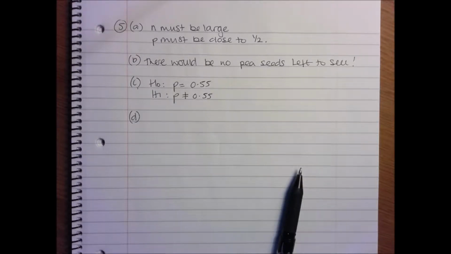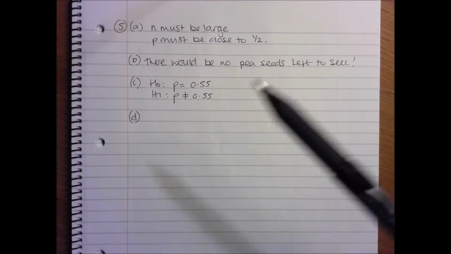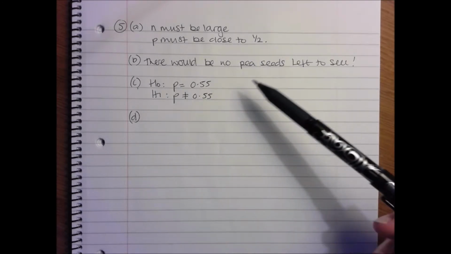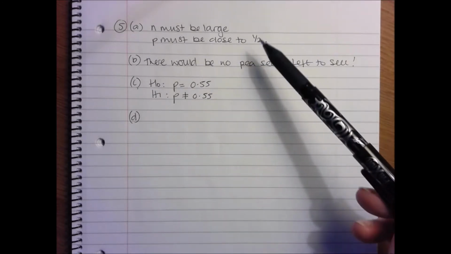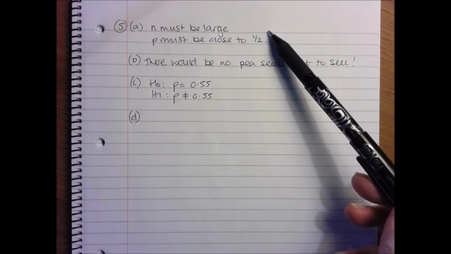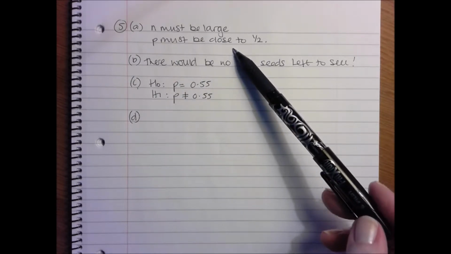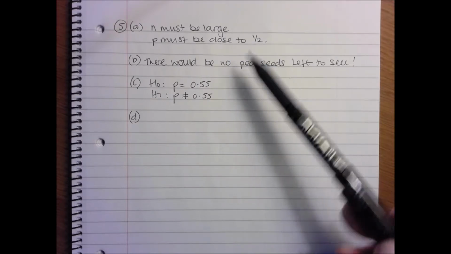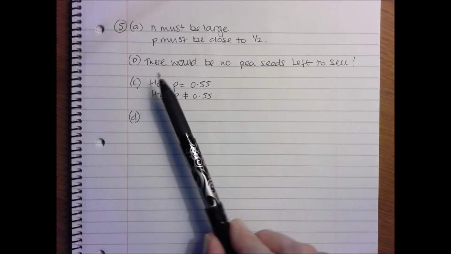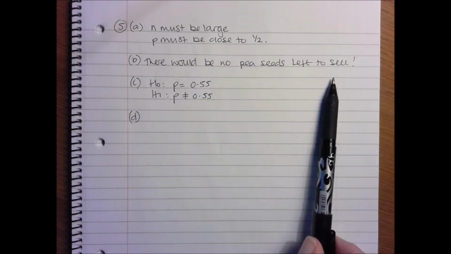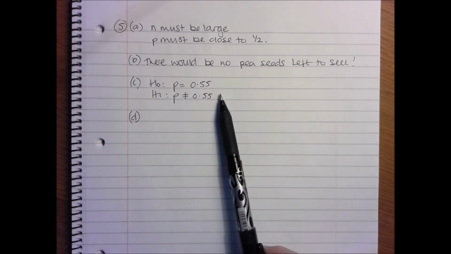Question 5 then. I've written down parts A, B and C here because you don't need to watch me writing. So the conditions for a binomial to be approximated by a normal distribution: n must be large, p must be close to a half. You don't need to be any more specific than that. You can't test all the pea seeds because there would be none left to sell. And then part C says to write down the hypotheses for a two-tailed test.